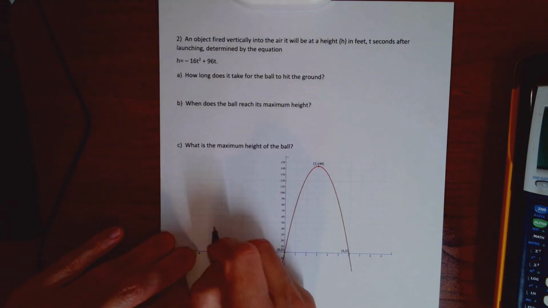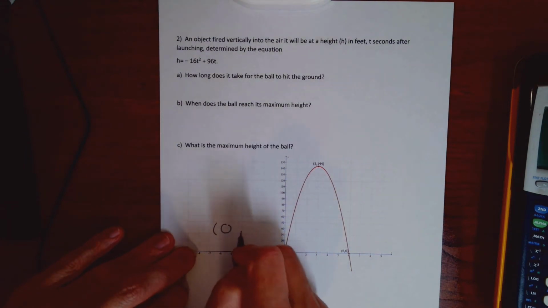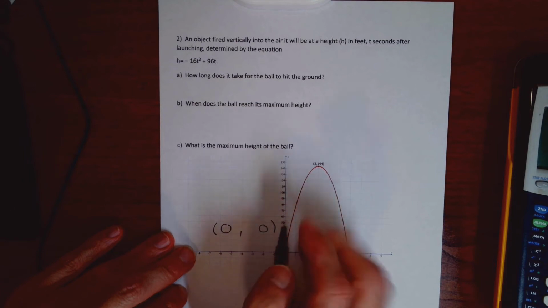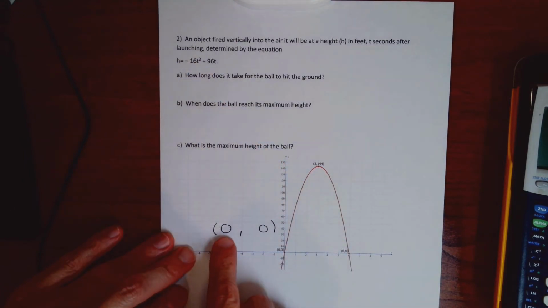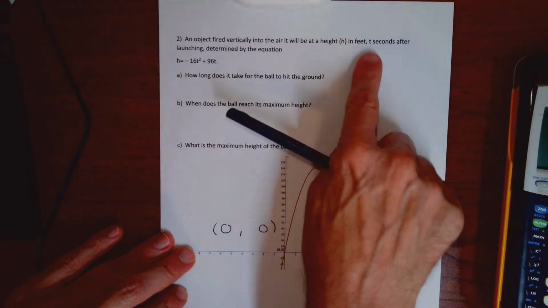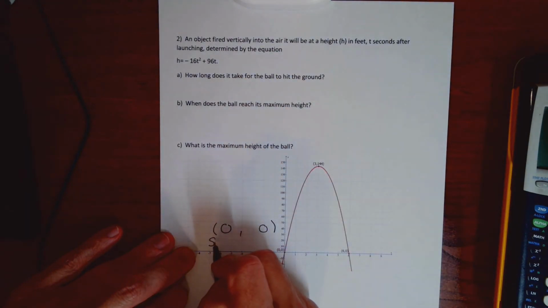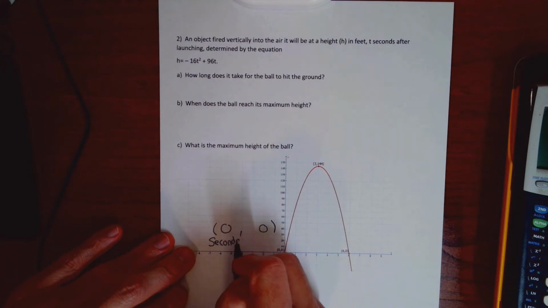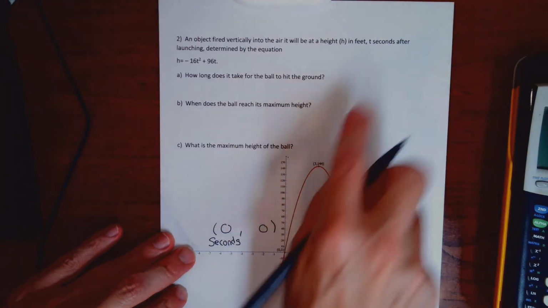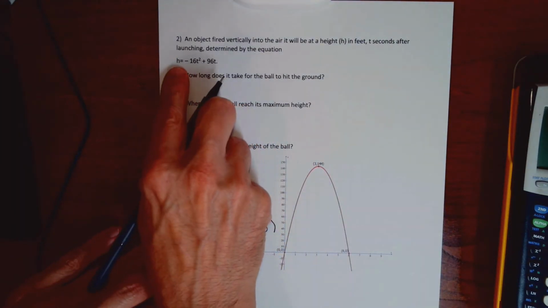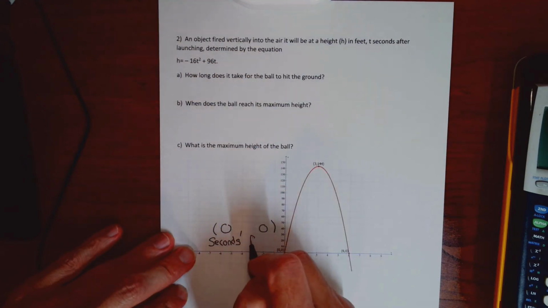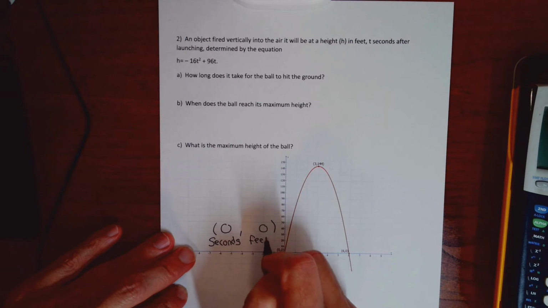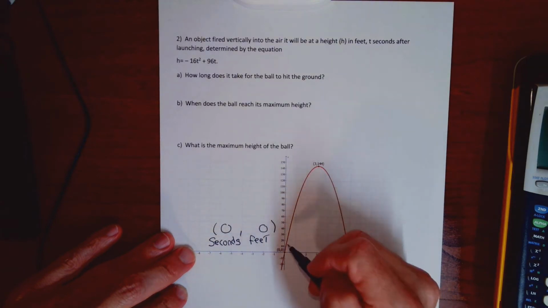The first point I labeled is the point (0, 0), and because to the right of the equal sign the variable is t, the x position of my point is time, and the time is in seconds. So the first point, the x coordinate represents 0 seconds. The y coordinate, the y is kind of like the h here, and that's the height in feet. So at 0 seconds, the object is at 0 feet high.